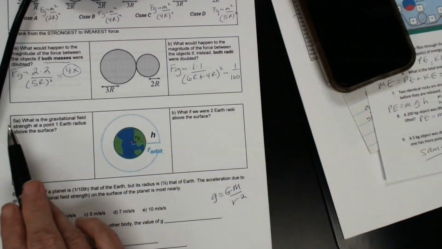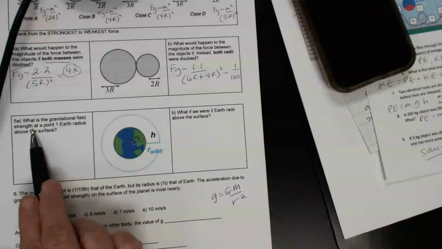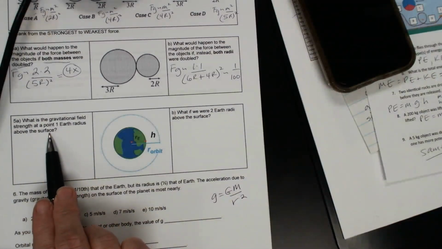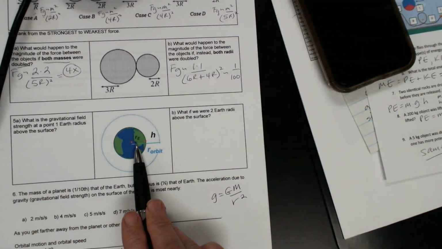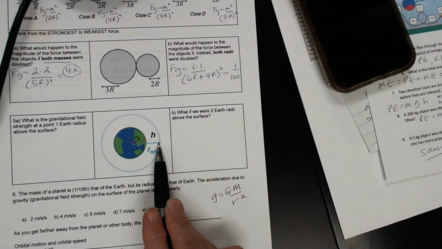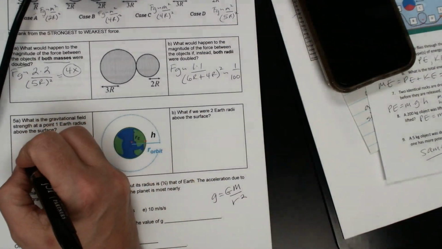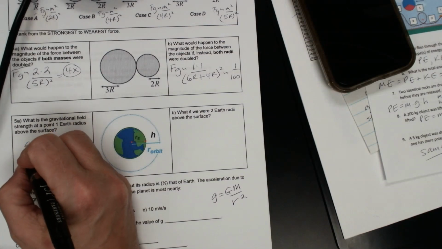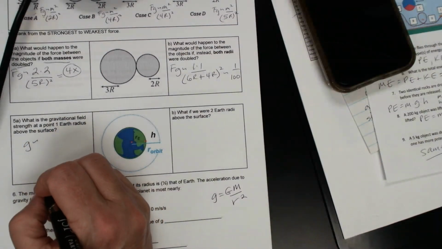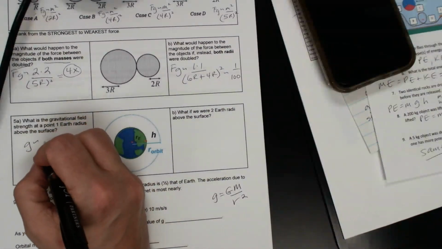So, what is the gravitational field strength at a point 1 Earth radius above the surface? We've got 1 radius to get to the surface, and then we're asking about another radius above that. We're not going to worry about the constant G because that's just a constant.